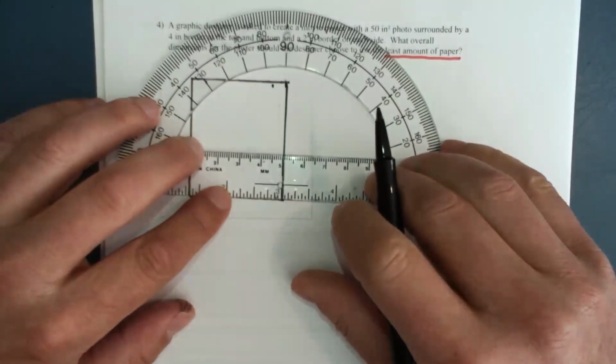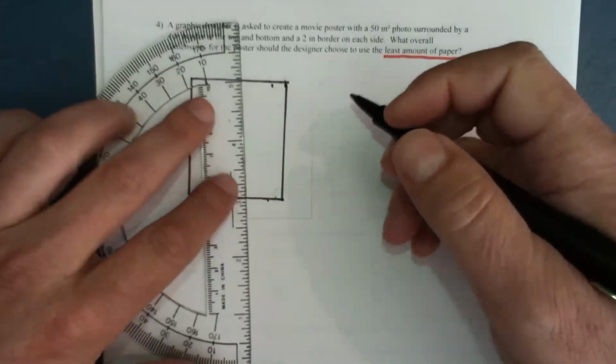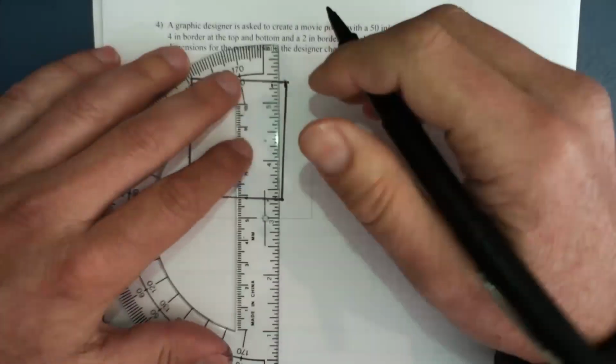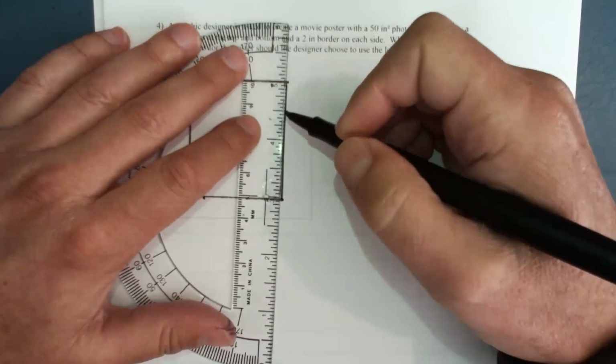Here and here. And in this direction, I'm going to go here.